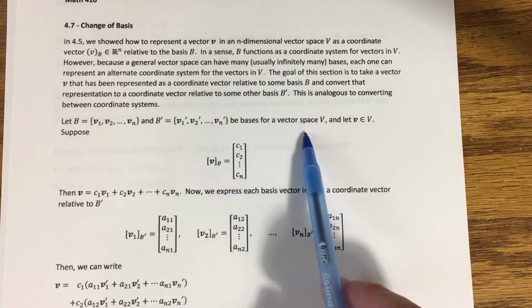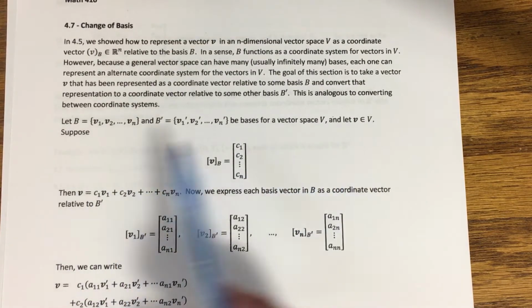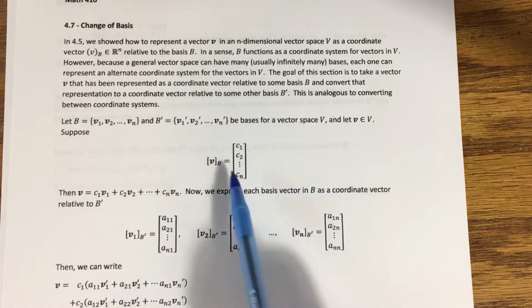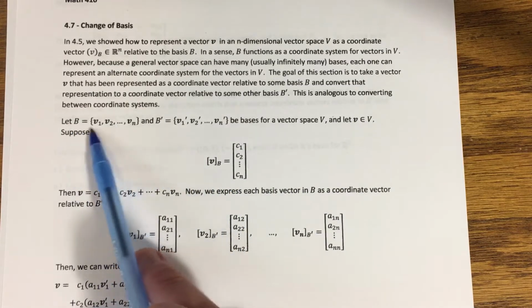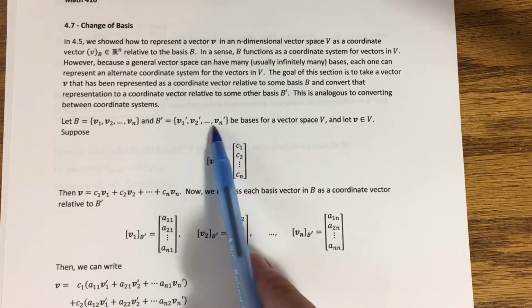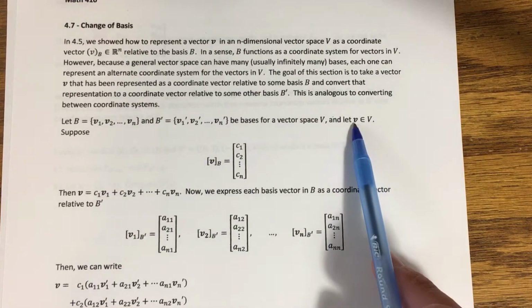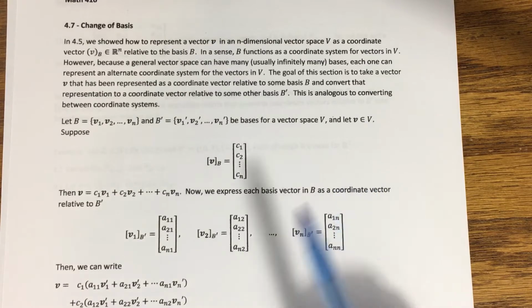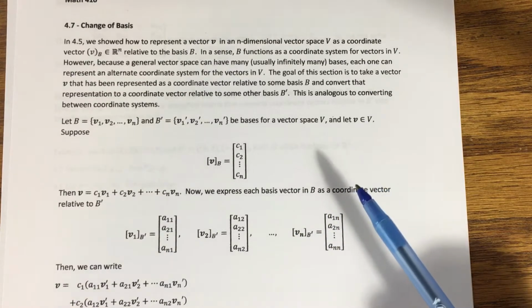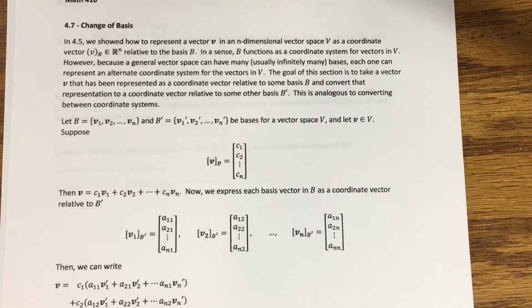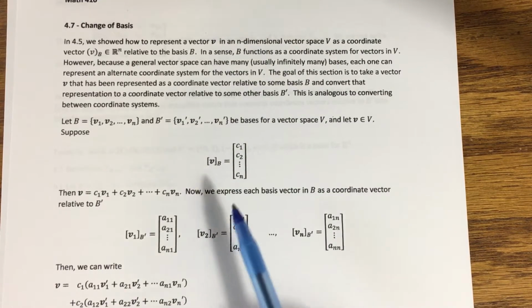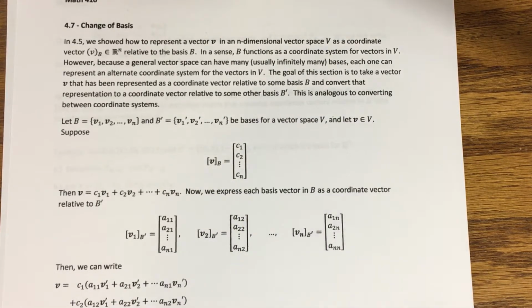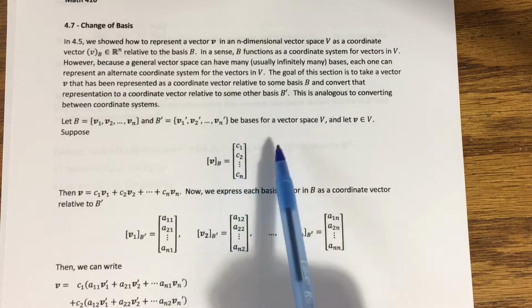So for this discussion, we're in a vector space V, and we're going to talk about two bases for this vector space V. There's B, which has these vectors, and B prime, which has these vectors in it, and I'm going to let little v be any arbitrary vector that lives in V. Now the idea here is basically transitioning from one basis to another. It's the same idea as converting from one coordinate system to another, which is something you've already encountered in previous classes. How does that work in vector spaces?